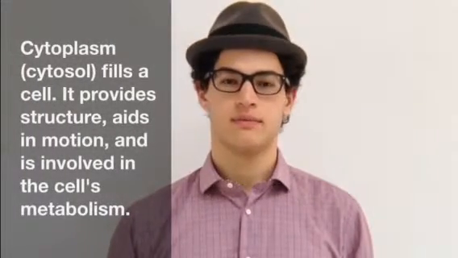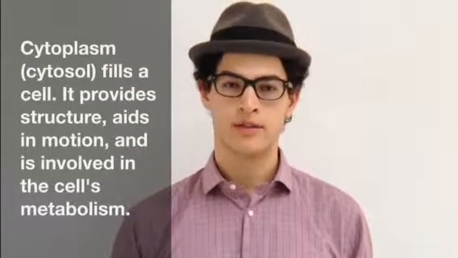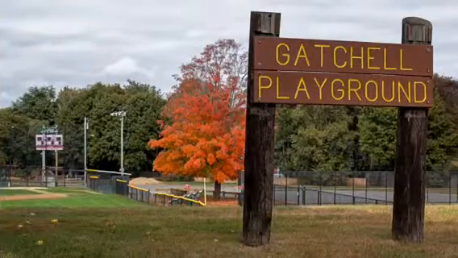Cytoplasm fills a cell. This fluid provides structure to the cell and a place for all the other organelles to do their job. This is like open space in a town. It provides a place for buildings and people to interact and do what they need to do.